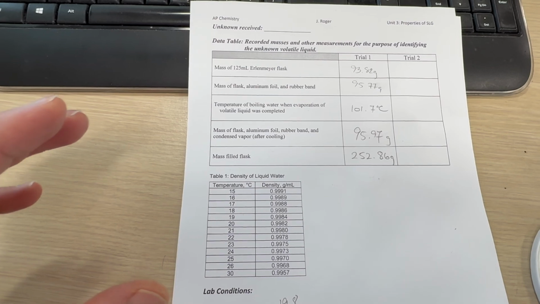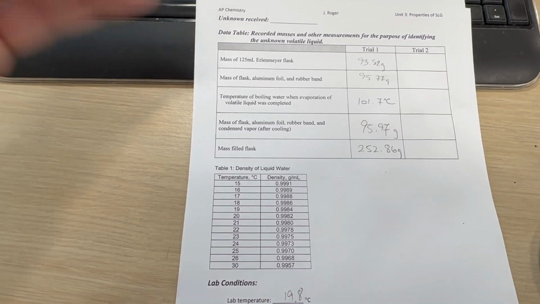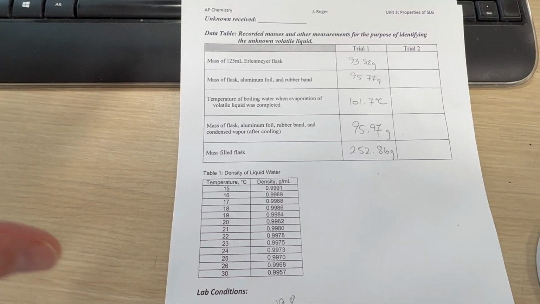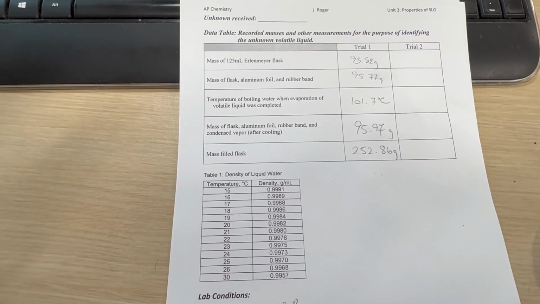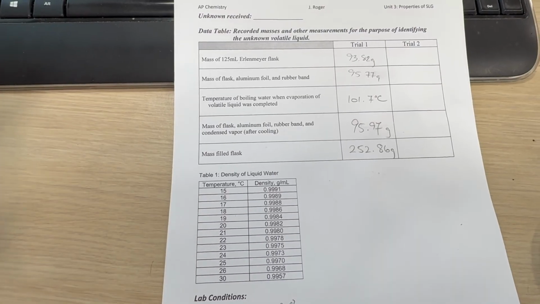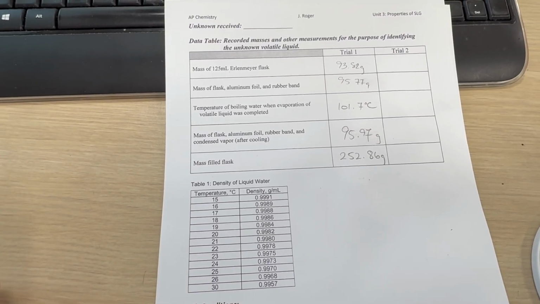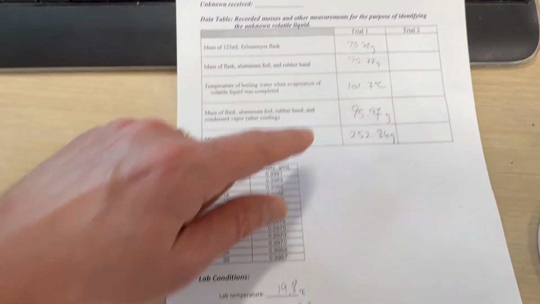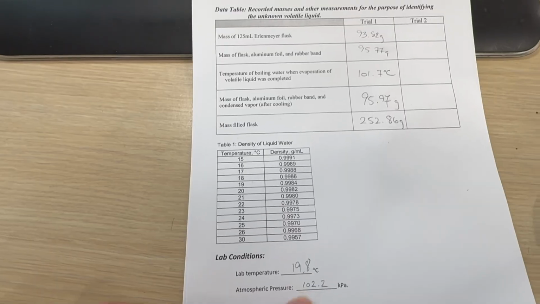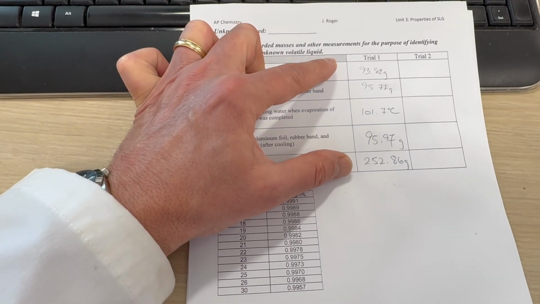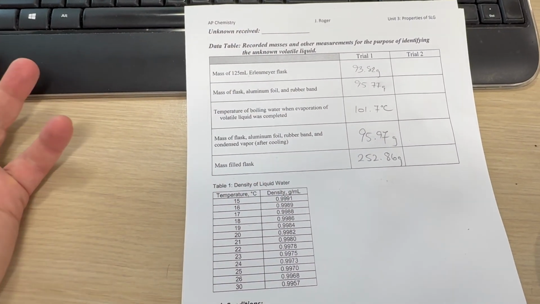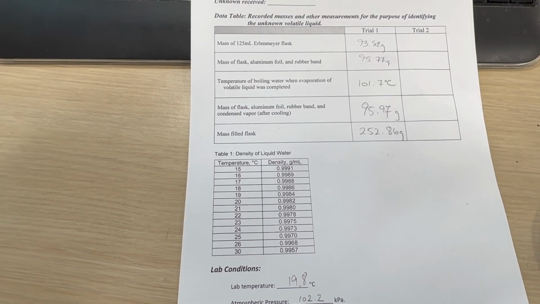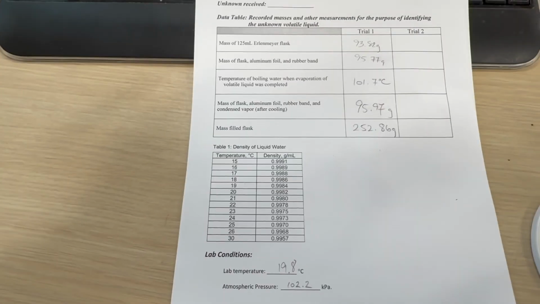So the temperature of the boiling water, the flask was put inside the boiling water and left there for 5 minutes. And the reason for that is so that we can assume that the temperature of the gas in the flask is the same as the temperature of the boiling water. So we have the temperature of the gas, we have the pressure, we have the volume, and of course the ideal gas law constant. So we can calculate the number of moles of gas that was in the flask.